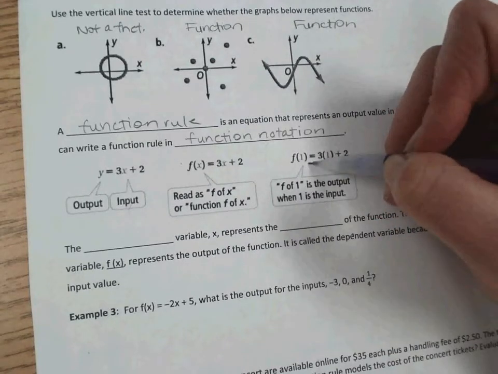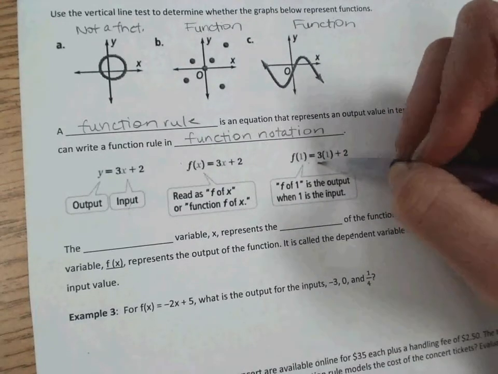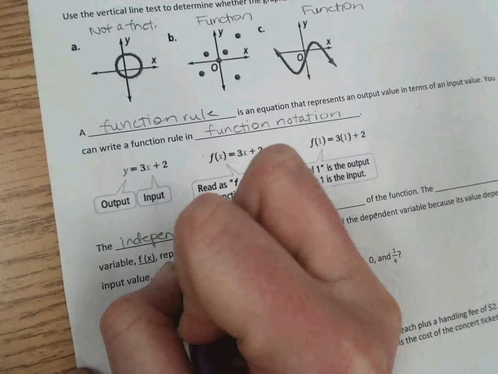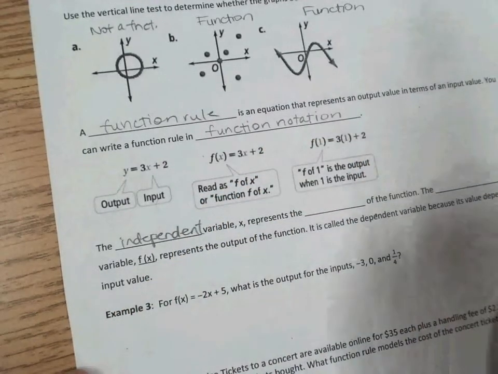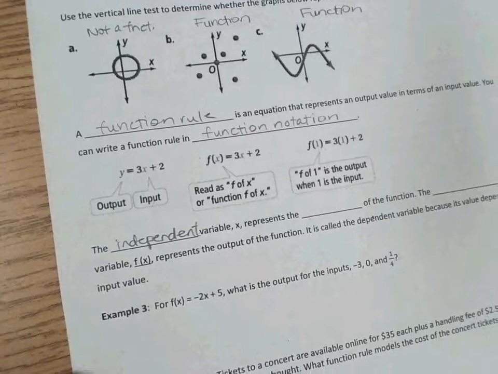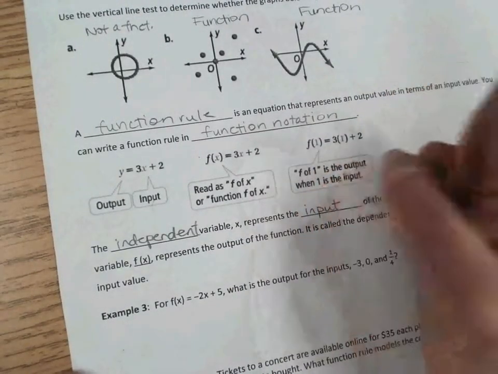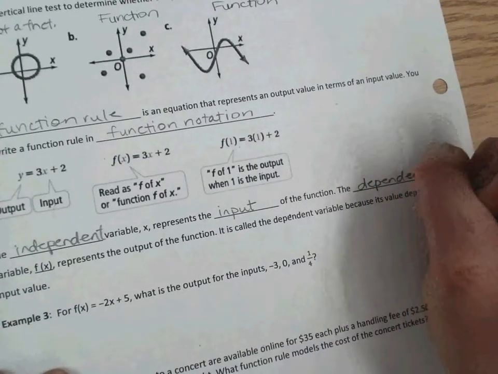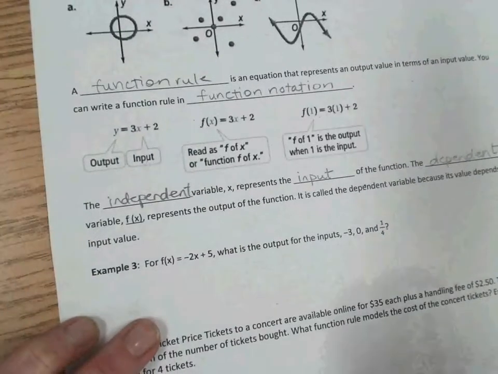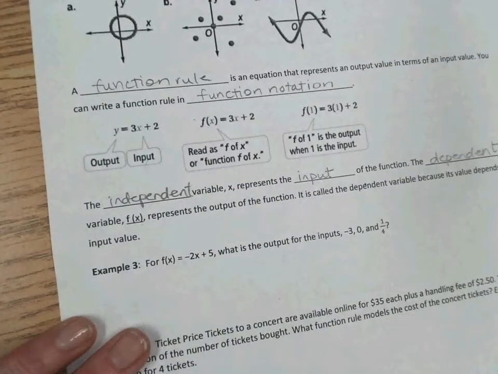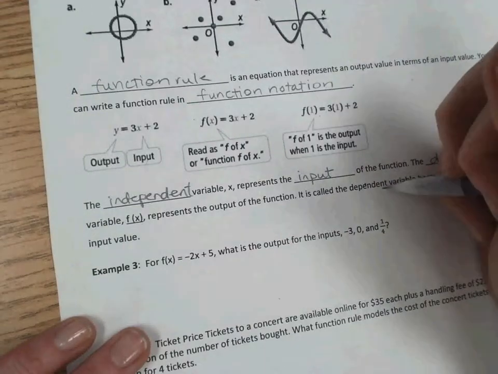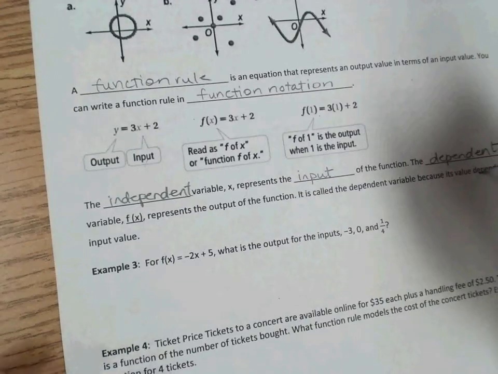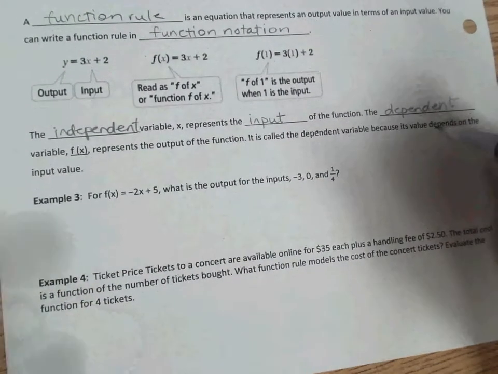Or when we plug in a value for x, we would say f of 1 is the output when 1 is the input. So the independent variable x represents the input of the function, and the dependent variable f of x represents the output of the function. It is called the dependent variable because its value depends on the input value.